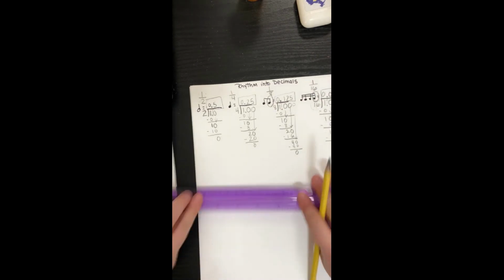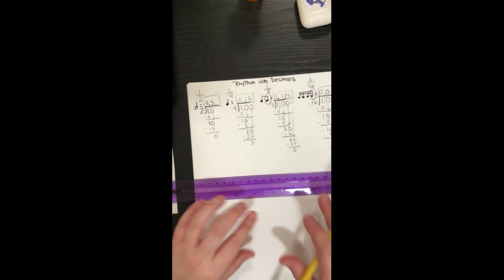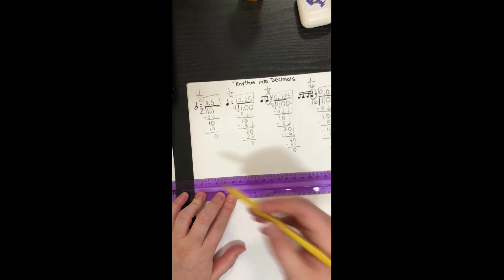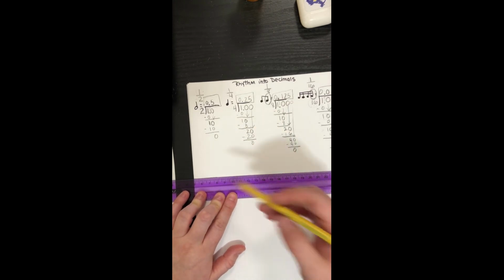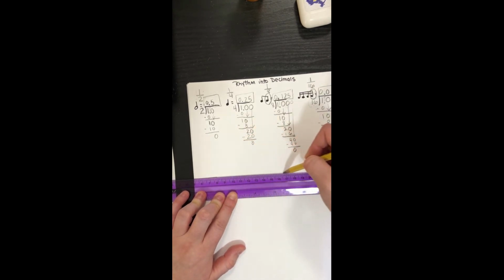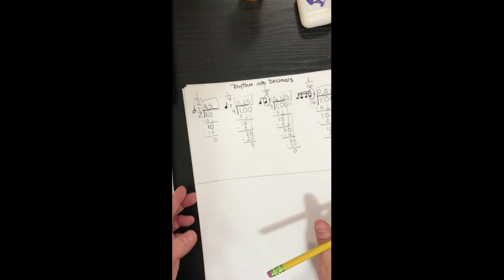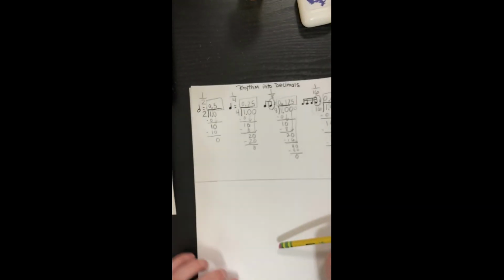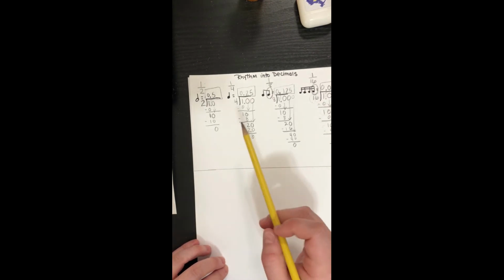Okay, so let's go ahead now and put these decimals into a whole measure. So if we were right in our long division and all of the other types of mathematical things we did, like addition and subtraction and multiplication, then we should be able to write up a measure that has parts that equal a whole.